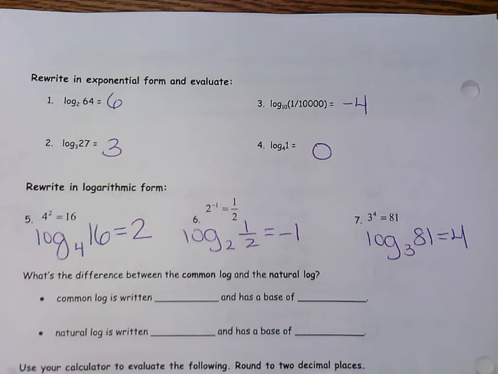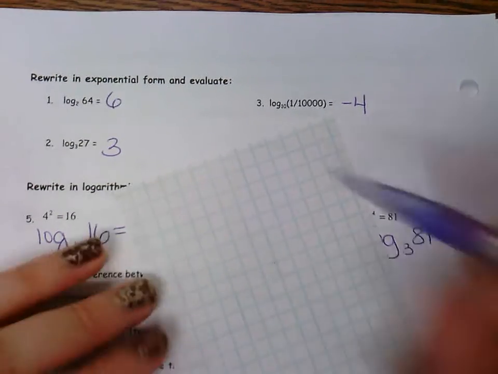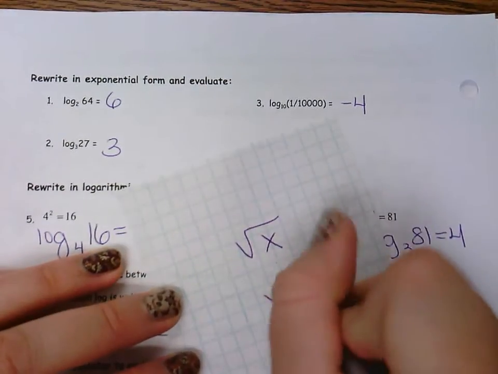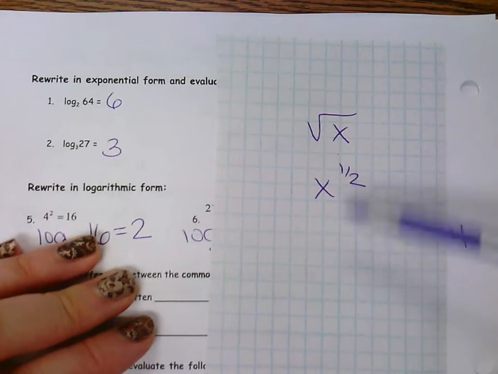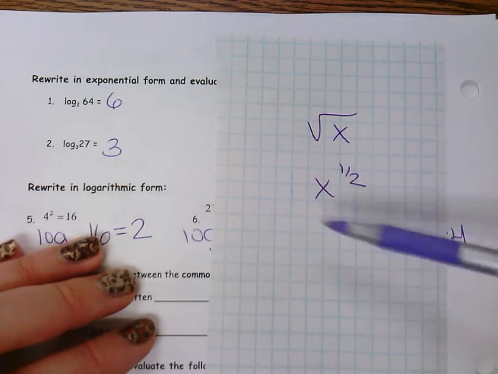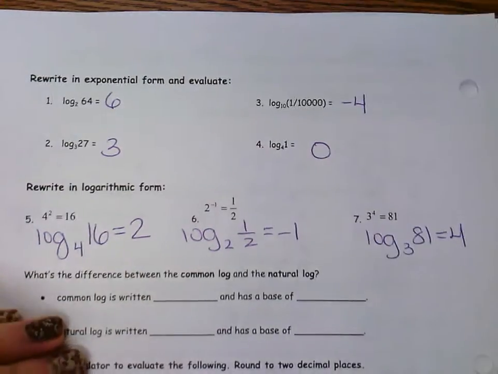And you've seen other things that could be written in different ways. For example, the square root of x is the same as writing x to the 1/2 power, right? So it's the same value, just written in a different way.